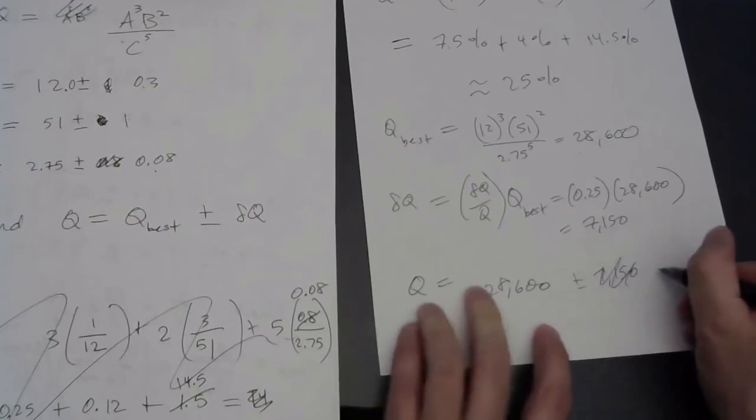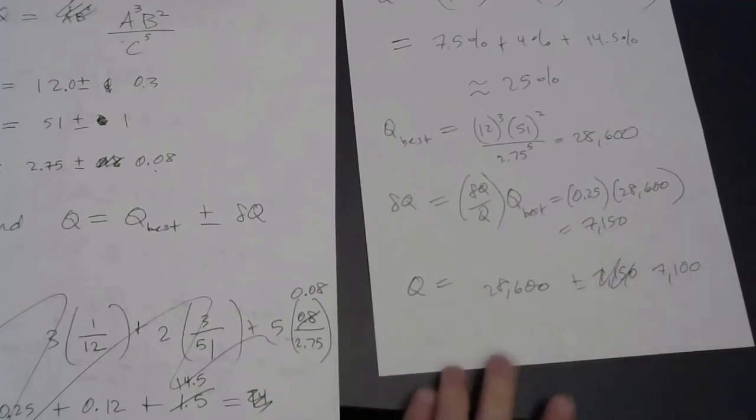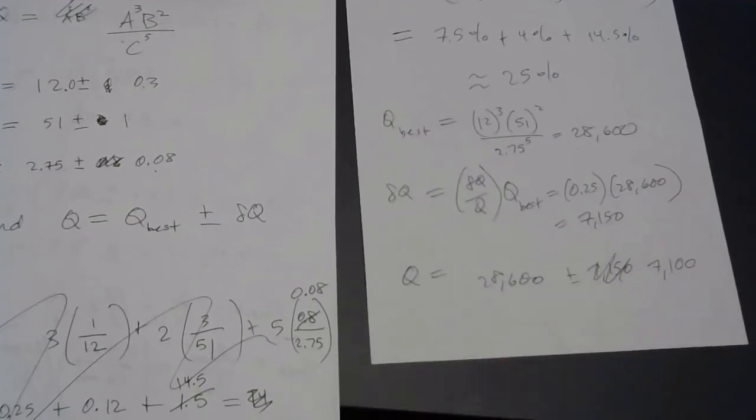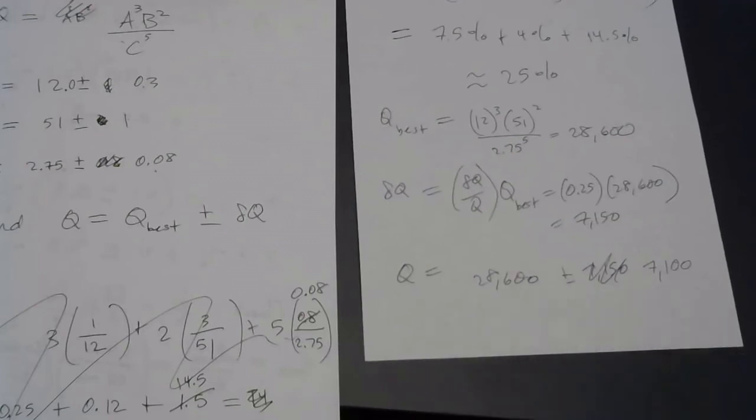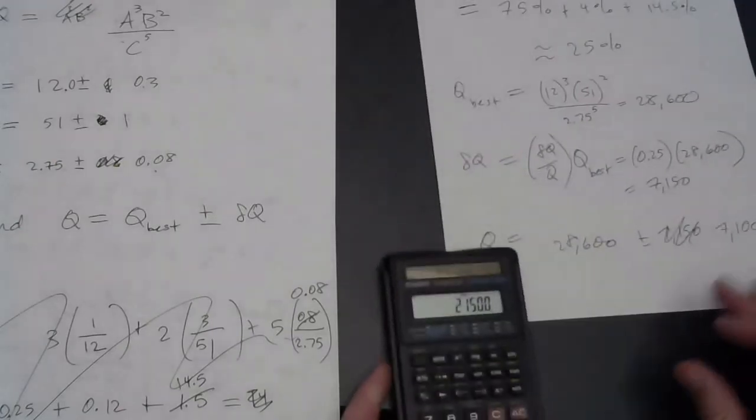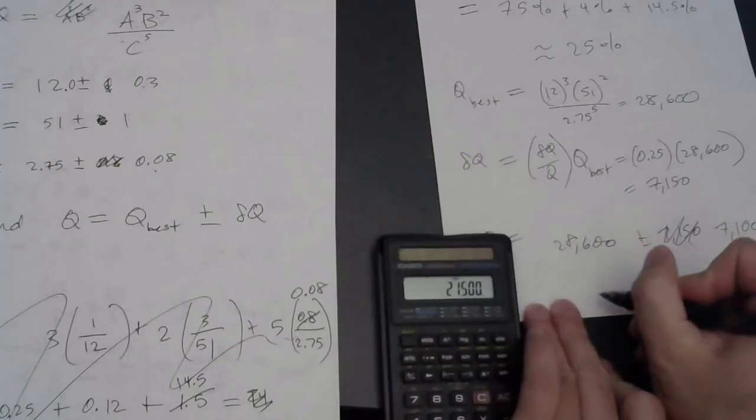So maybe I should just call this 7,100 or even just 7,000, since this whole process is approximate anyway. So now what I'd like to do is find the lowest probable value for Q and the highest probable value using this statement. So if I subtract 7,100, I find that Q, realistically, could be as low as 21,500.